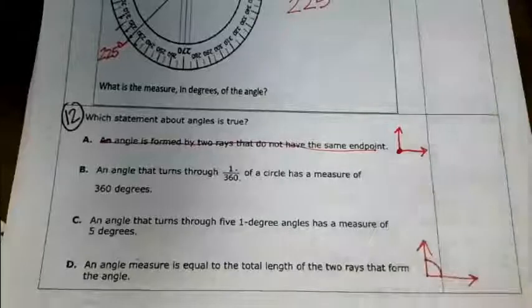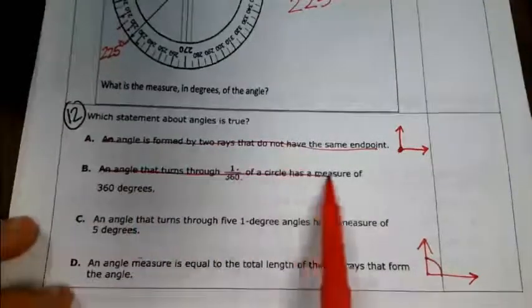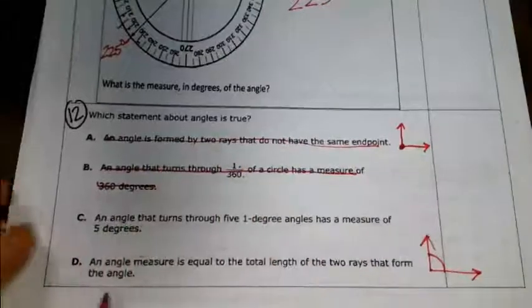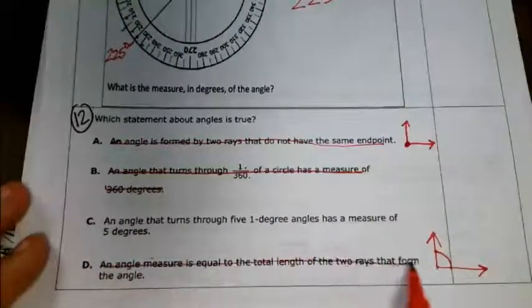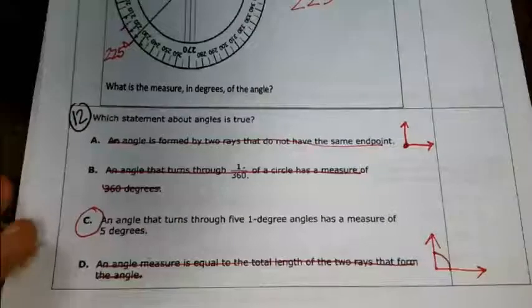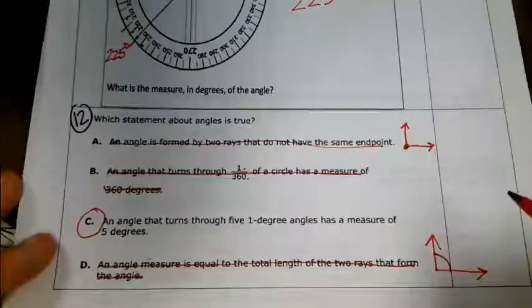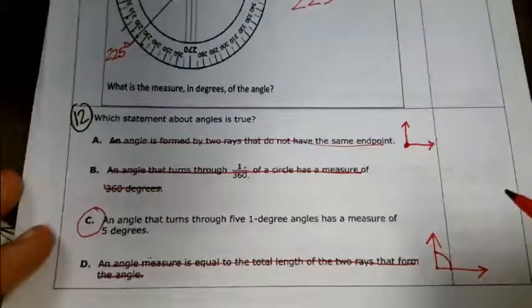You will have a tool on the FSA where you can mark out answers. We've determined that B is incorrect. We have determined that D is incorrect. So that means your answer is C. And so what that means is 5 1-degree angles do add up to a measure of 5 degrees.